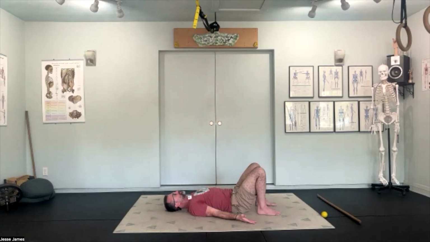And when you're ready, go ahead and open your eyes and take your time moving slowly to come up to a sit before you come up to stand. Make sure that you're not feeling dizzy or lightheaded.